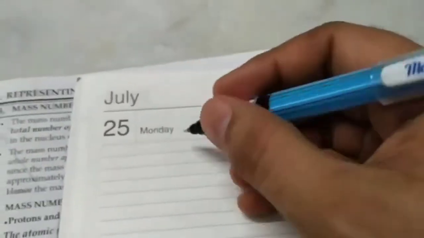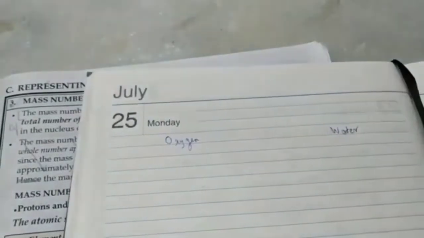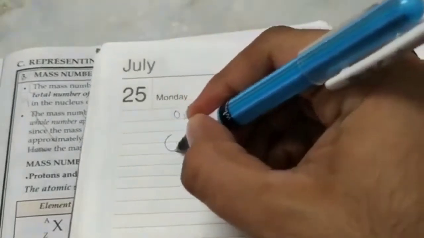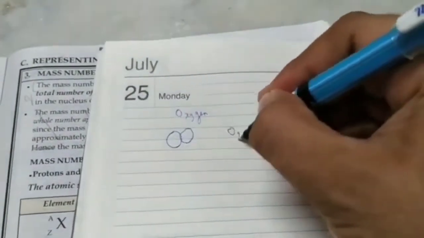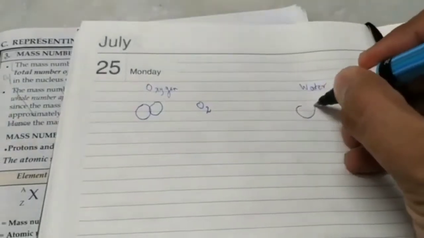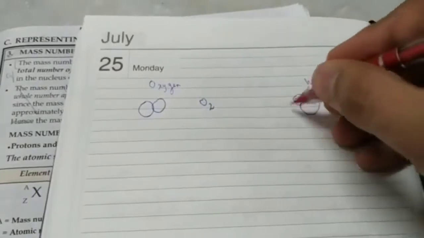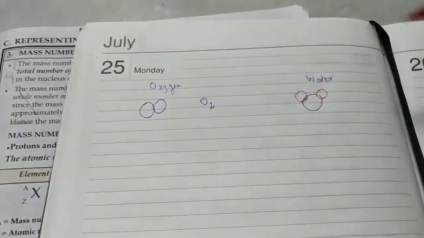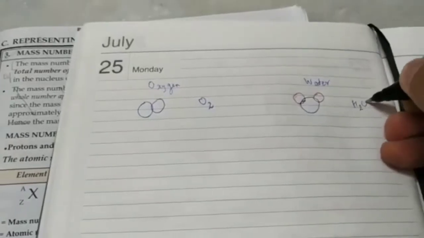Oxygen is an element, whereas water is a compound. An oxygen molecule is made up of 2 atoms of oxygen. Let's write it as O2. Water, on the other hand, is made up of 1 atom of oxygen and 2 atoms of hydrogen. This is called Mickey Mouse. A molecule of water. Let's write this as H2O.